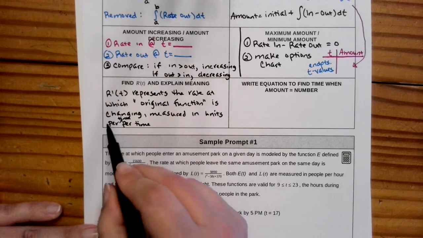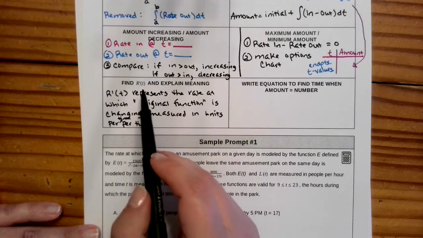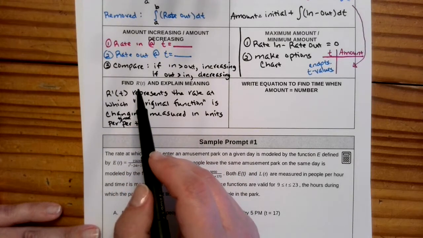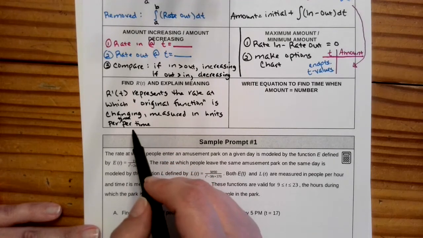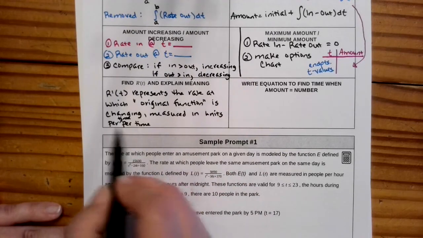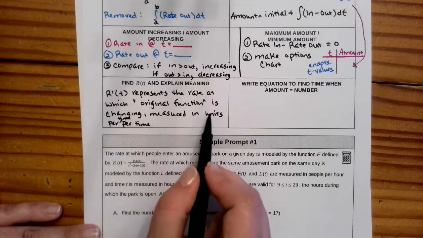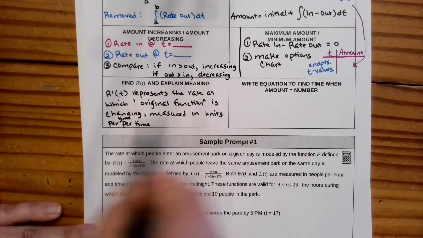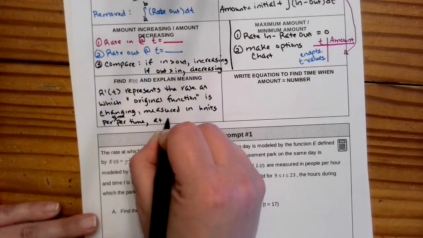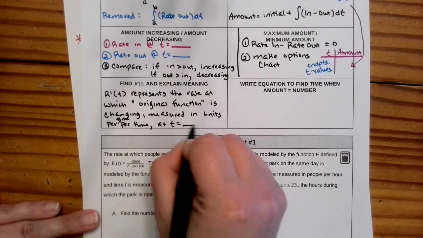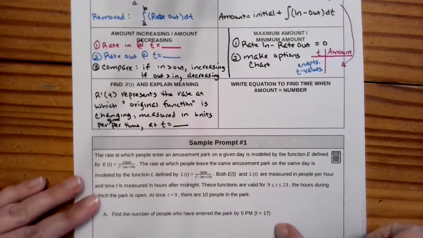So measured in units per time. If we're taking the derivative of something that's already a rate, I like to think of it as acceleration. So the units here would be like meters per second squared. So it's units per time, like I said, something like meters per second squared. Okay, and then at time t equals whatever t value we're evaluating at.